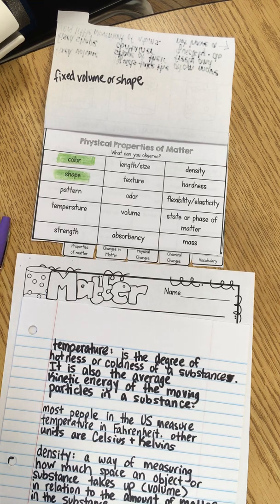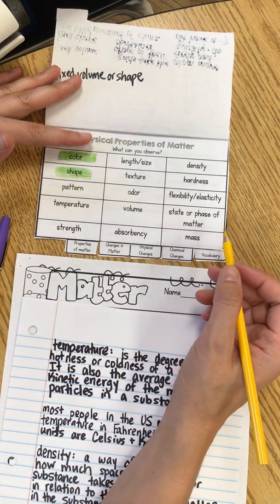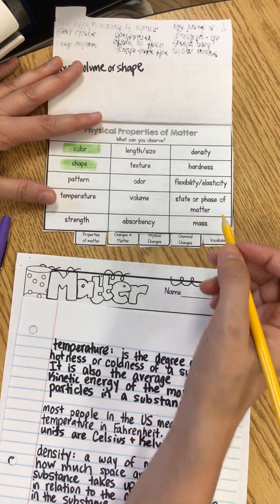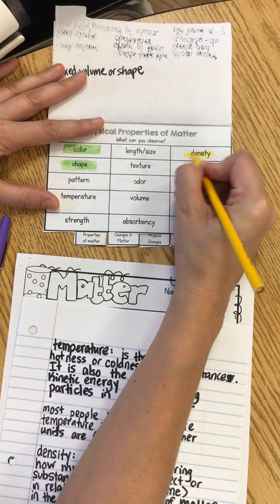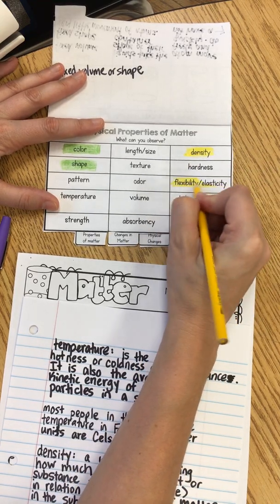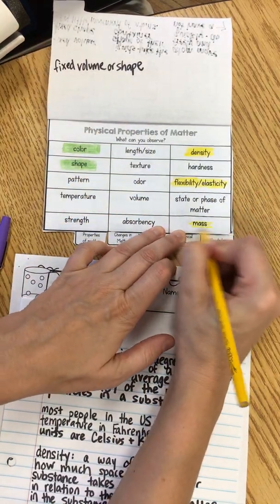Then I'm going to look for words that I don't understand very well. And the words that I'm going to define for you today, I'm just predicting these are the ones you need a refresher on. We're going to talk about density, so we're going to highlight that one yellow. Flexibility and elasticity. Mass we'll talk about.